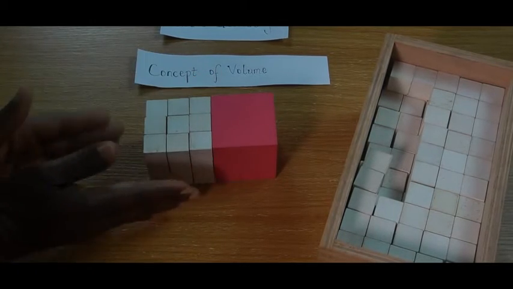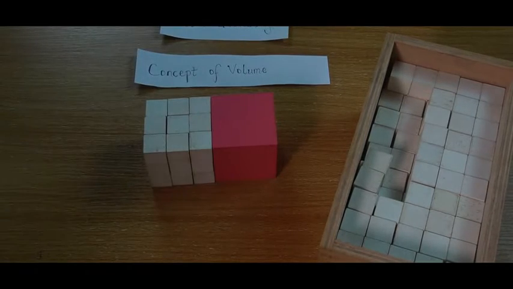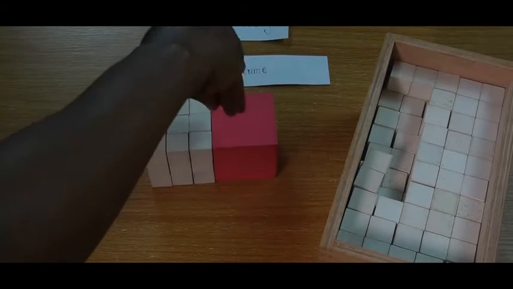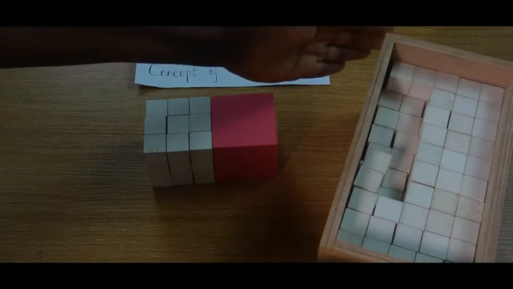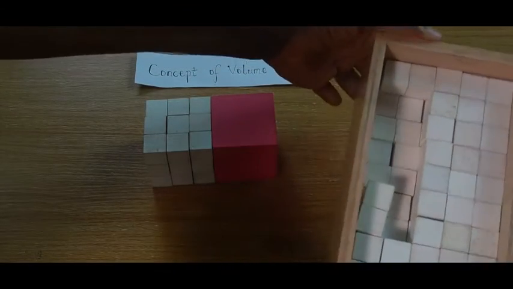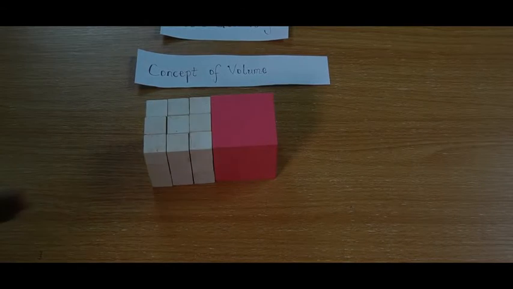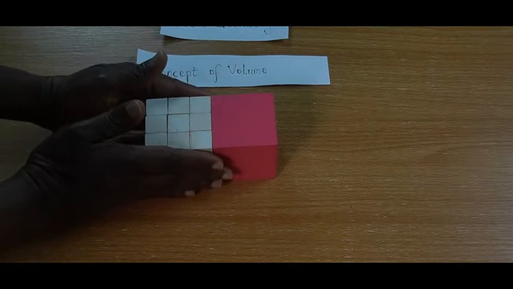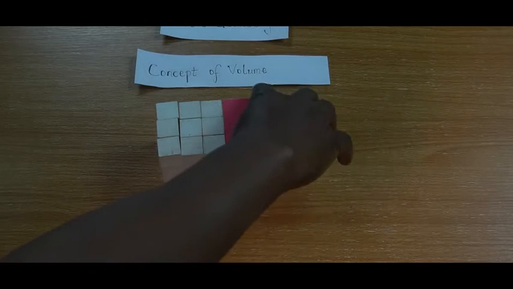And remember, what we are trying to do is to find the space inside of this cube. Once we're able to find out what that space is, that is what we call the volume. So let me remove my unit of measurement, my centimeter cubes. So as I said, I've used these centimeter cubes to build another cube that is the same size as this pink cube.